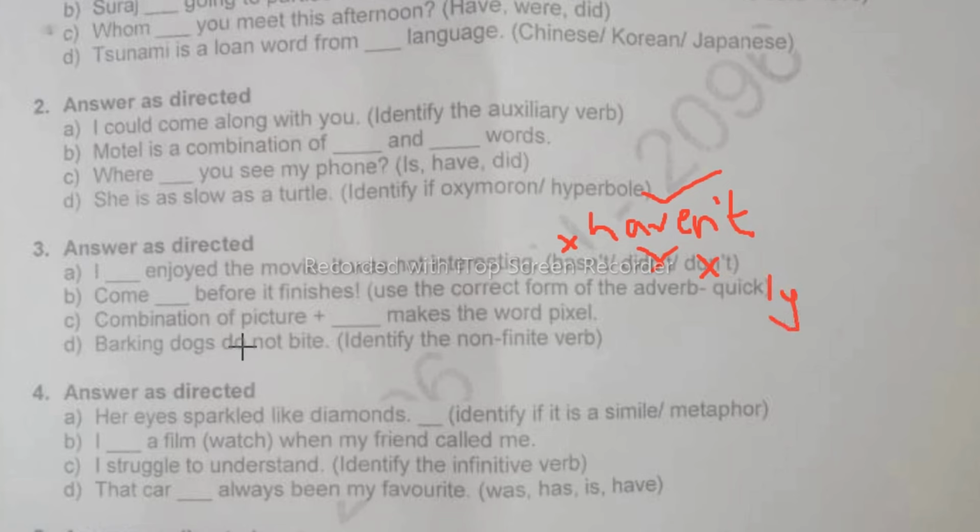Now the next one: a combination of picture plus dash makes the word pixel. So picture plus element, which gives us pixel. We could have written "element" here to make it a portmanteau word, that is, pixel.